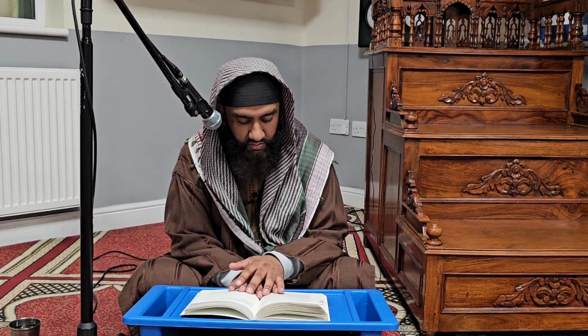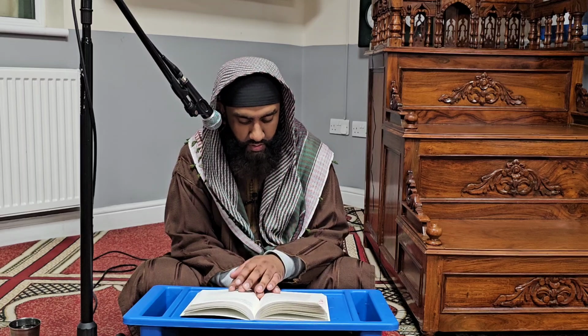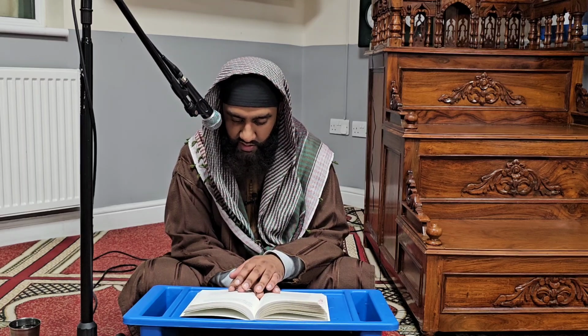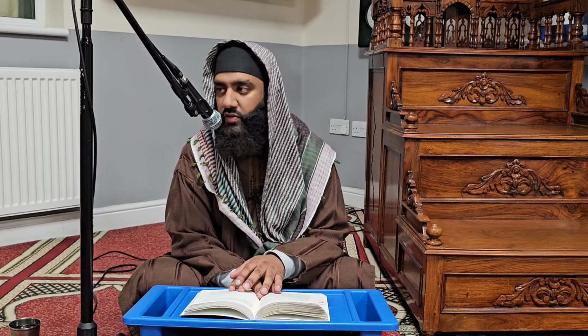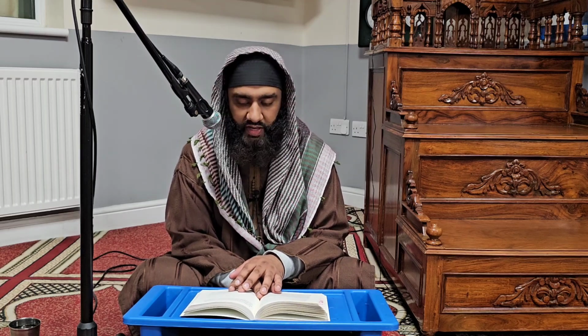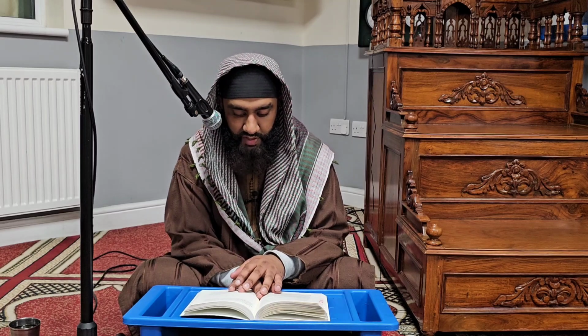Another thing they mention here, they're just touching on a few random masail connected with this chapter, is that if you read a fardh prayer, you do not read the fardh namaz again. You don't pray any fardh prayer after you have prayed it.